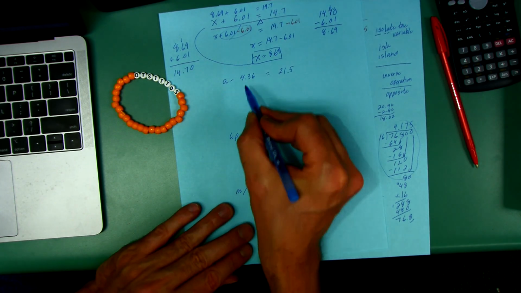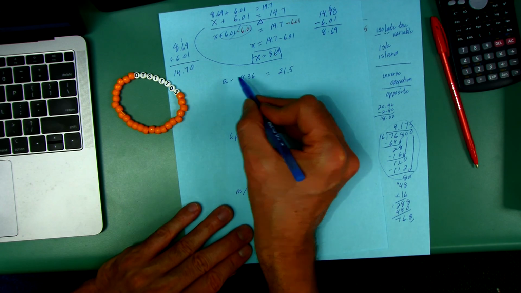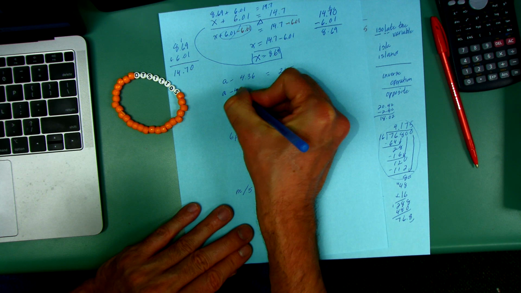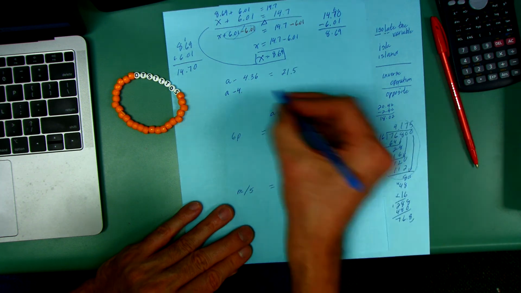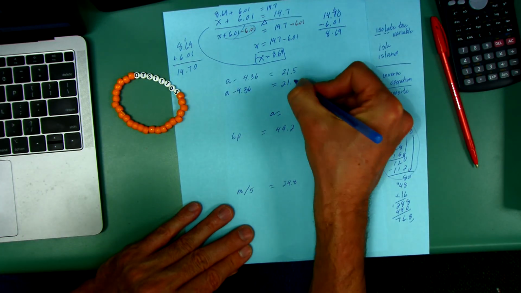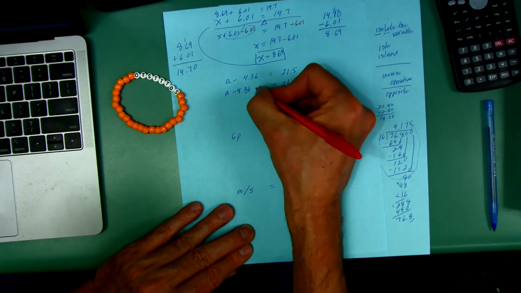What is the opposite of minus 4 36/100? The opposite is plus 4 36/100, but I will be out of balance if I do that, right? If I add 4 36/100 to this side, I'll be out of balance, unless I do the same thing to the other side.